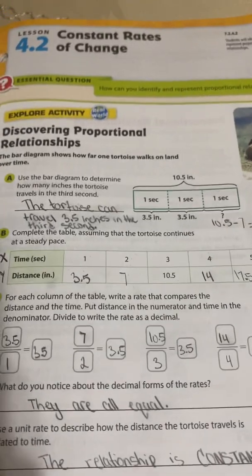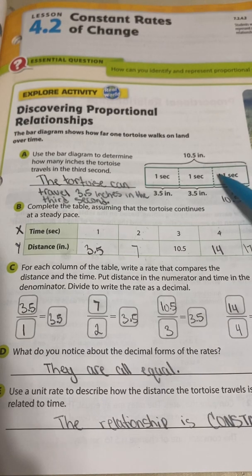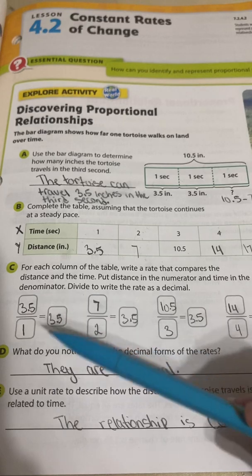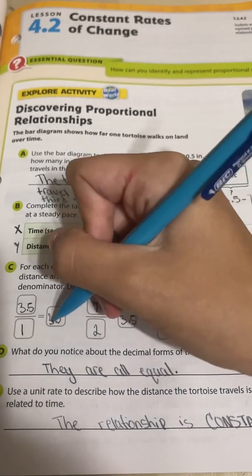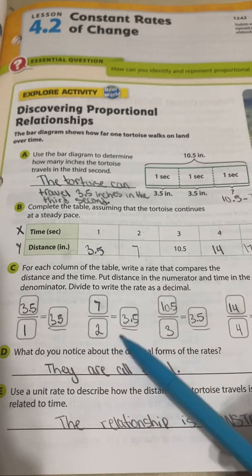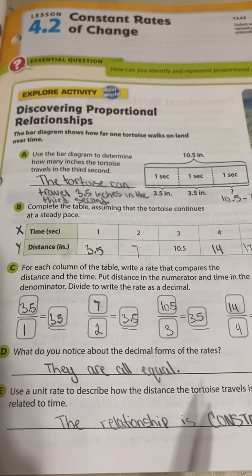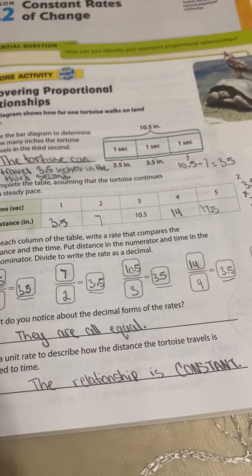Alright, so we learned how to interpret a bar diagram and look at how many seconds and inches, also complete a table, and how we can divide into fraction form. And as we can see, we all got 3.5 here and 3.5 here, 3.5. And we notice that they are all equal. They all give us 3.5. And we can use the unit rate to describe that the relationship is constant.